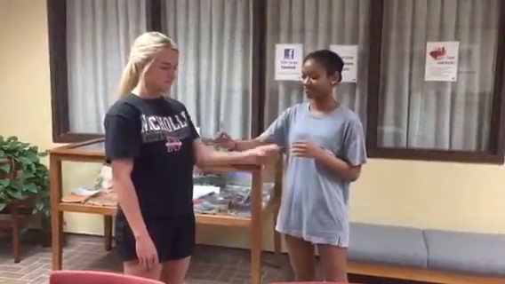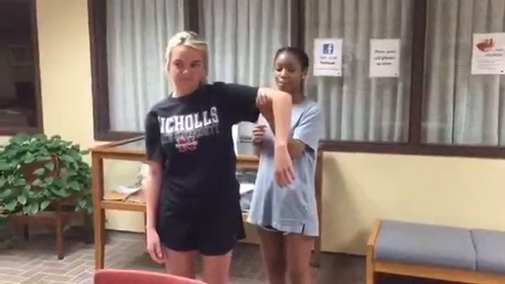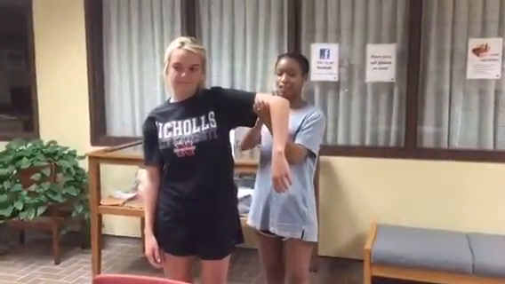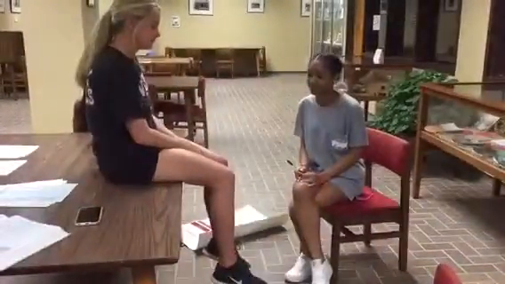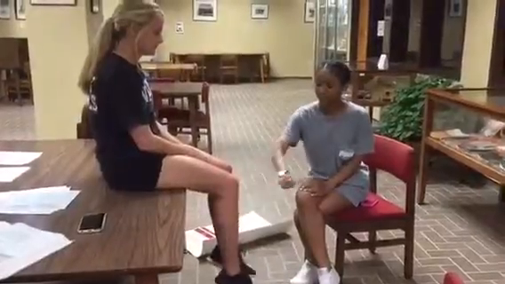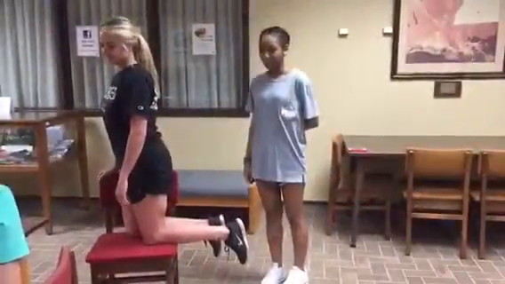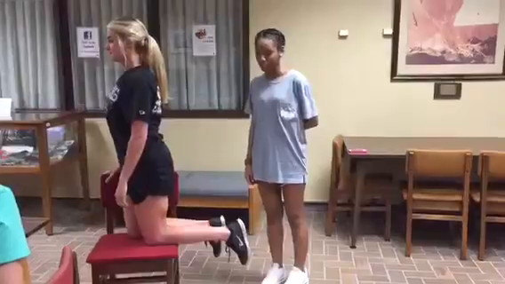Biceps reflex. Flexes elbow when biceps brachii tendon is tapped. Triceps reflex. Extends elbow when triceps brachii tendon is tapped. Patellar reflex. Extends knee when patellar ligament is tapped. Ankle reflex. Plantar flexes ankle when calcanean tendon is tapped.